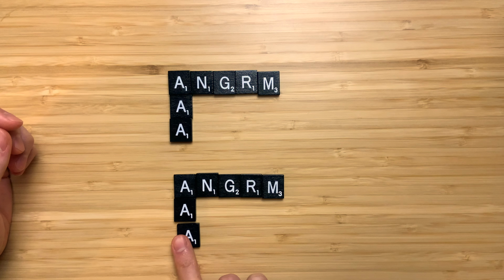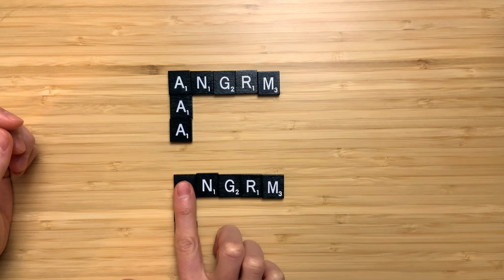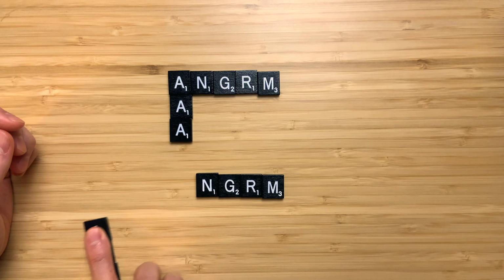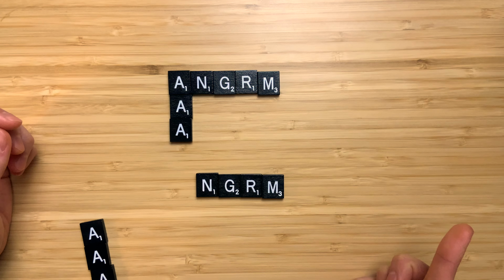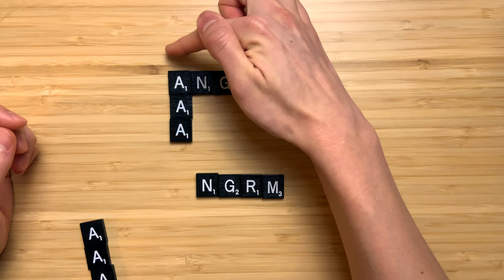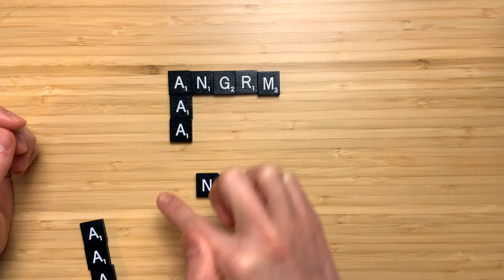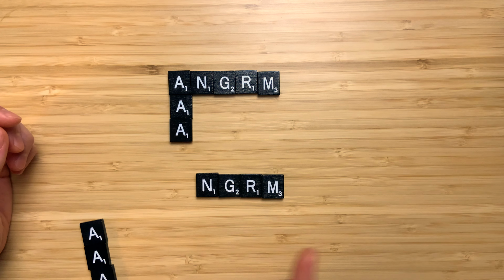But we could also have a case where there are no A's in one of the words. So for example, if we removed all of the A's from t, that would still be fine, because when we examine the A column in s, we would compare it against nothing and we would notice the difference.